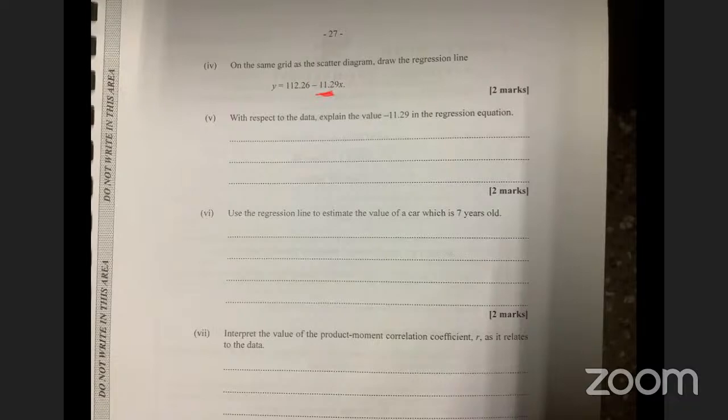For every year, remember X is years, and we have to be specific to the question, what it's saying here is that every year the value of the car decreases, or we know it depreciates, by a factor of 11.29. So in words, that's what the 11.29 represents.